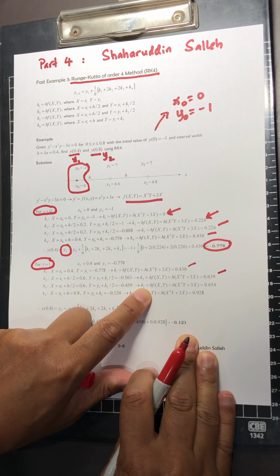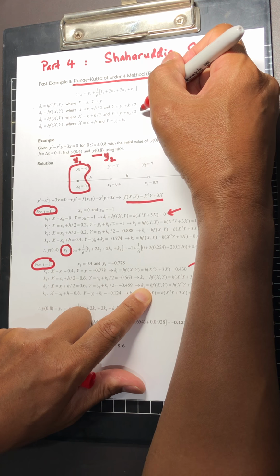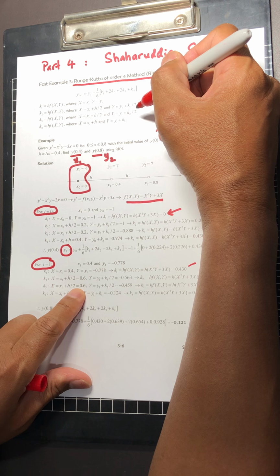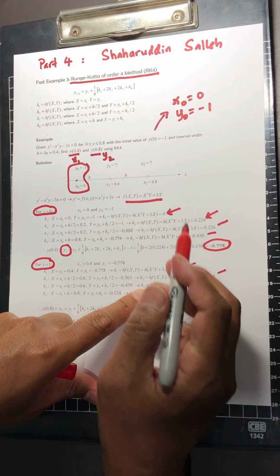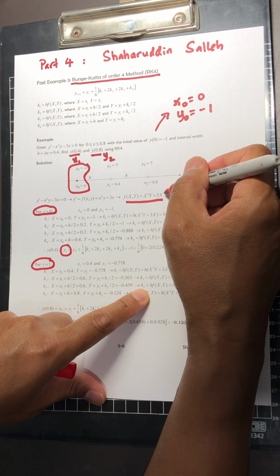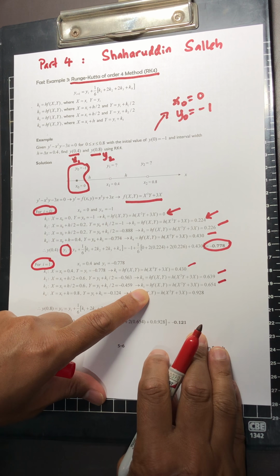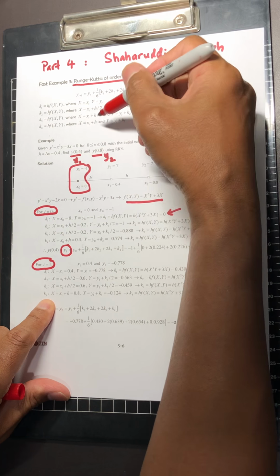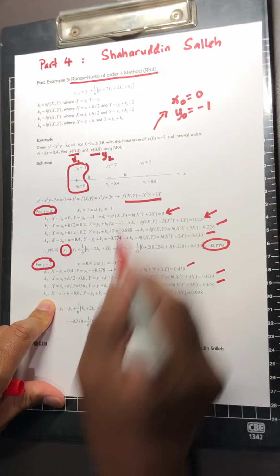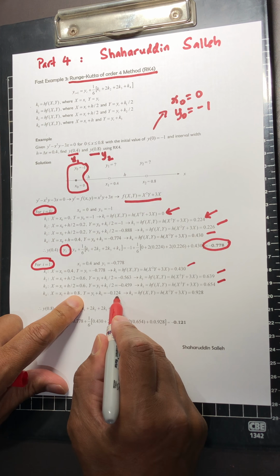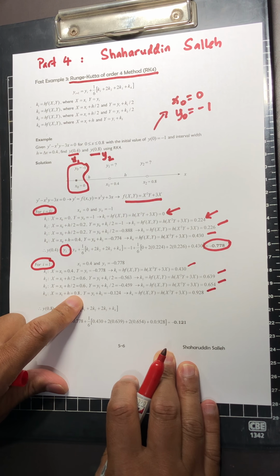Continue with k3. Same thing with k3, using this equation for capital X, capital Y with i equal 1. We get 0.6 and 0.459. With that we get k3 from this equation, and we get 0.654. Finally k4, we use the capital X, this one here, and capital Y, this one here. Put in the values, we get 0.8 and minus 0.124. Finally we get k4, which is 0.928.